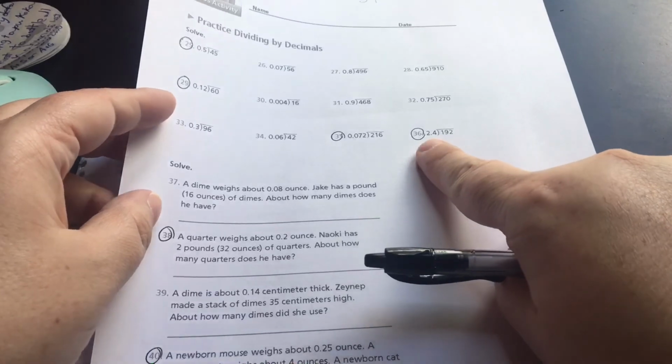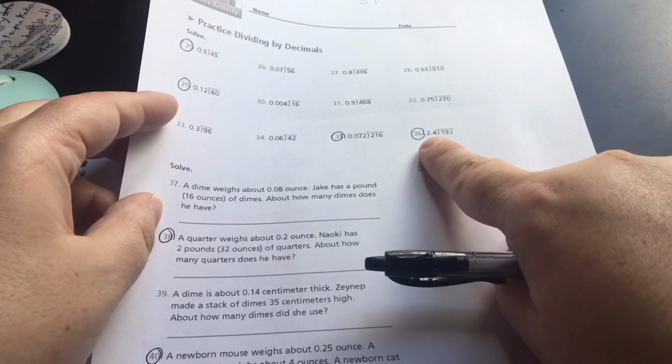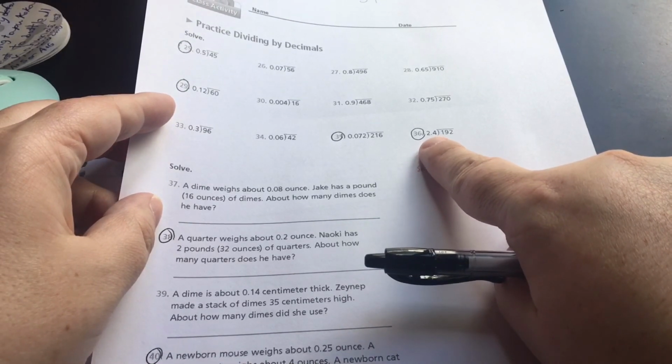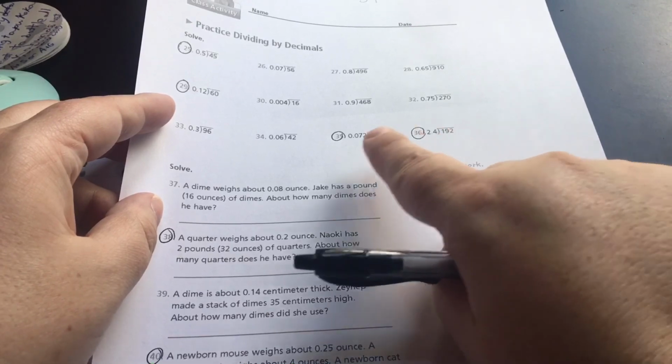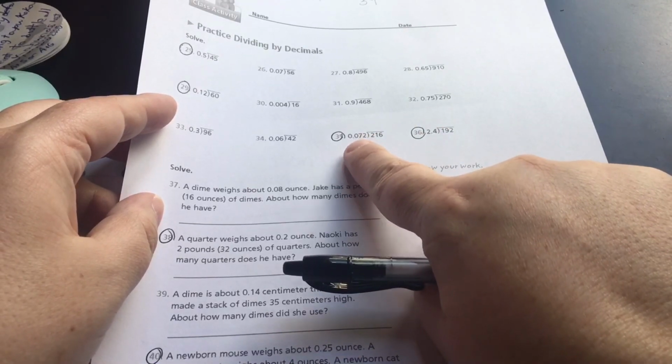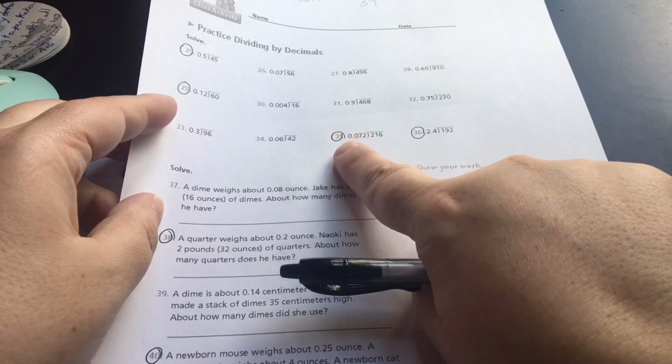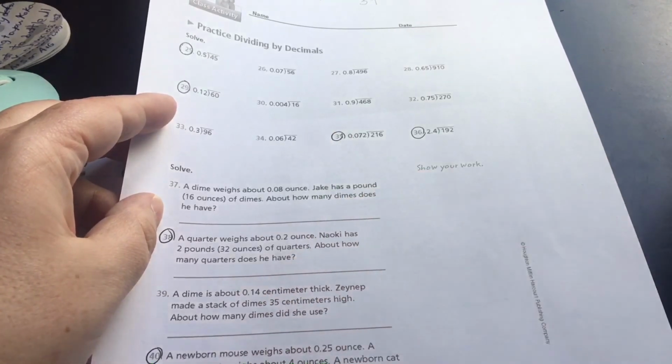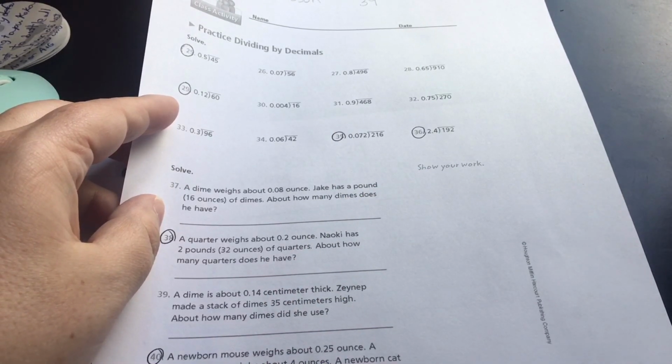Notice on this one, 36, I need to move the decimal once because the decimal's in between the two numbers. So I just need to move it until I get rid of the decimal. Here I'm going to need to move it even more times because I have more numbers in between the decimal and the symbol.